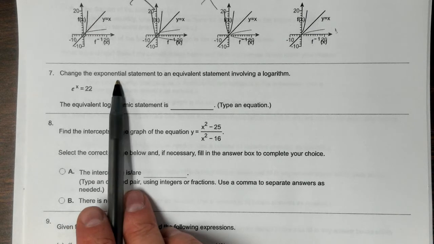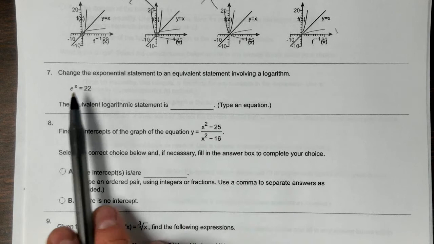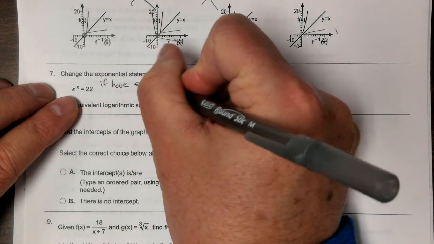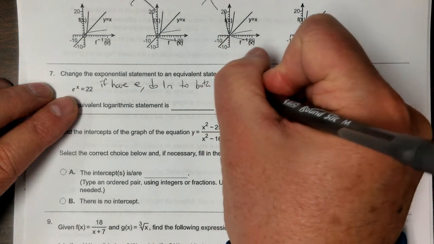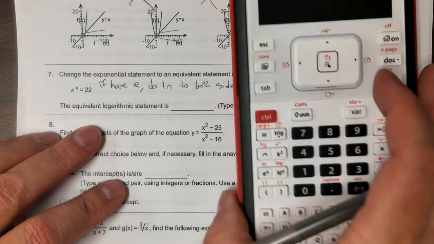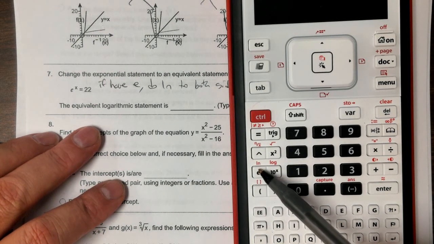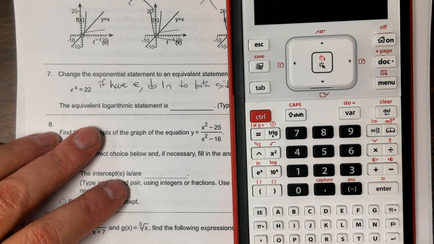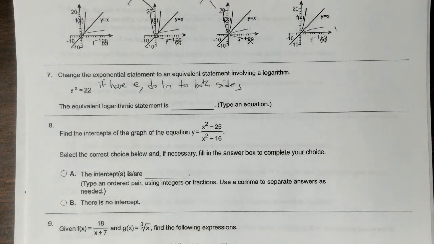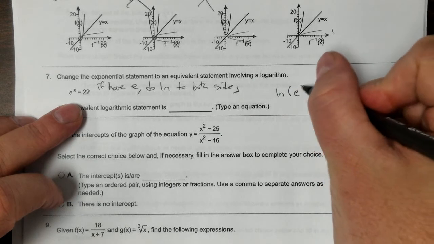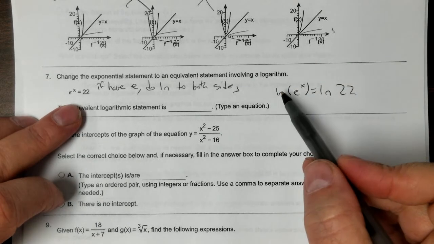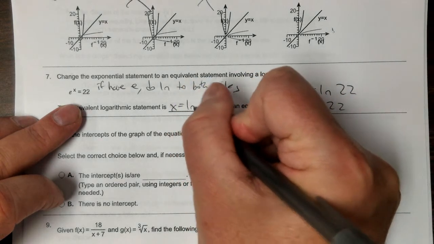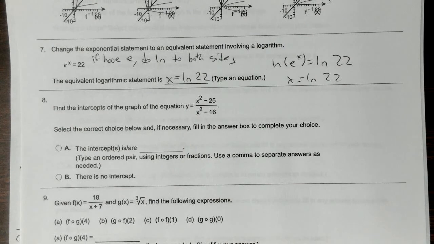Okay, this one says change the exponential to an equivalent with logarithm. And so if you see e, then do ln to both sides. The easiest way to remember that is e and ln share the same button. You got to do Control e to the x to get to the ln. Just like 10 to the x and log share a button. So that means we're going to do ln of e to the x equal ln of 22. So your ln and e cancel because they're inverses, and so you just get x equal ln 22. That's your answer.